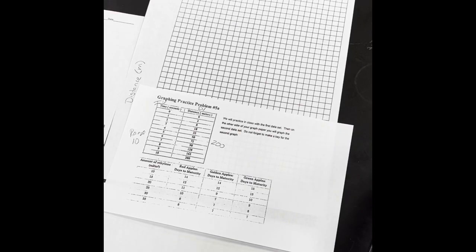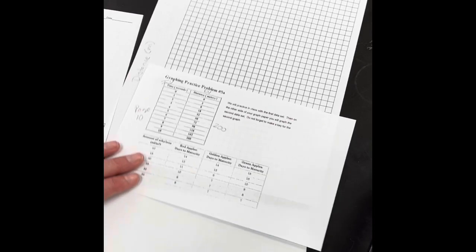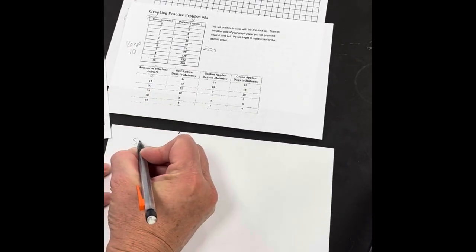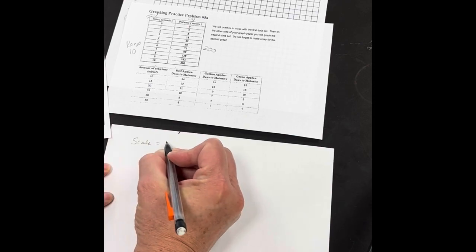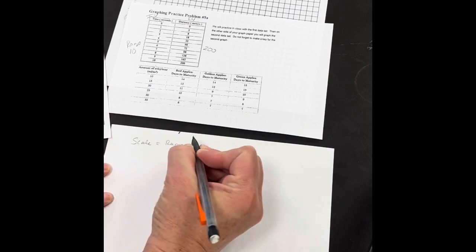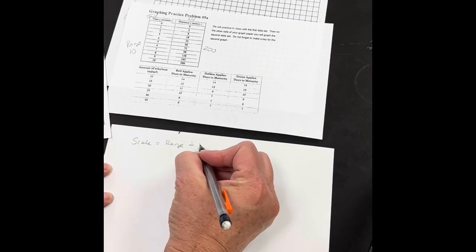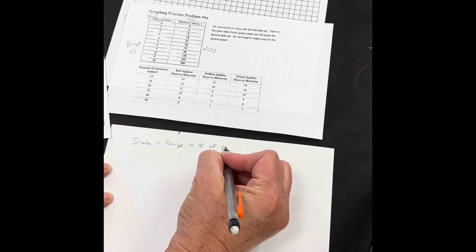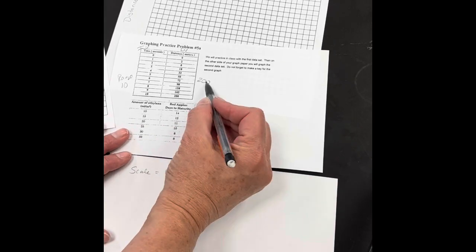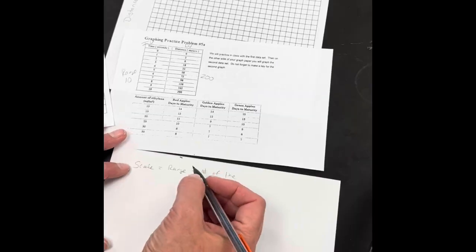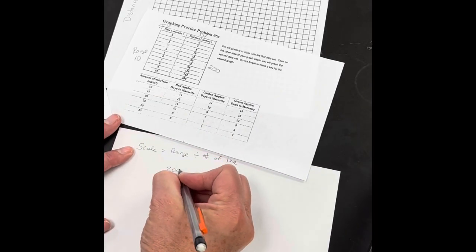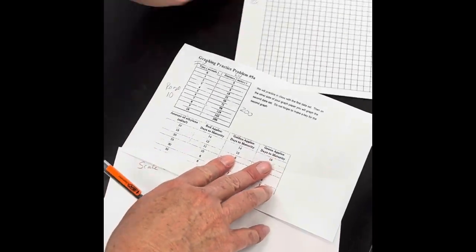Okay, so now I got to find the scale. Okay, remember this, scale equals my range divided by my number of lines. Okay, so for the vertical, up and down, my range is 200. How many lines do I have?